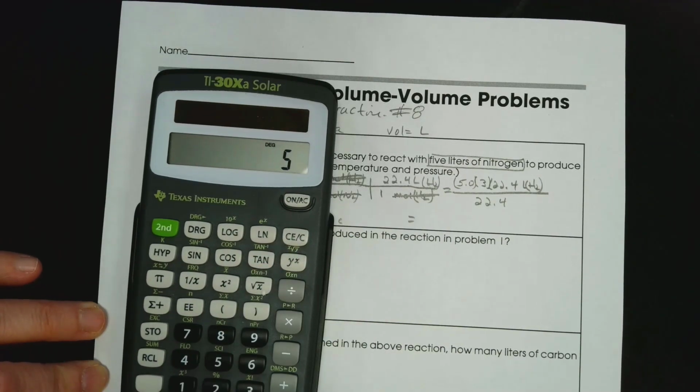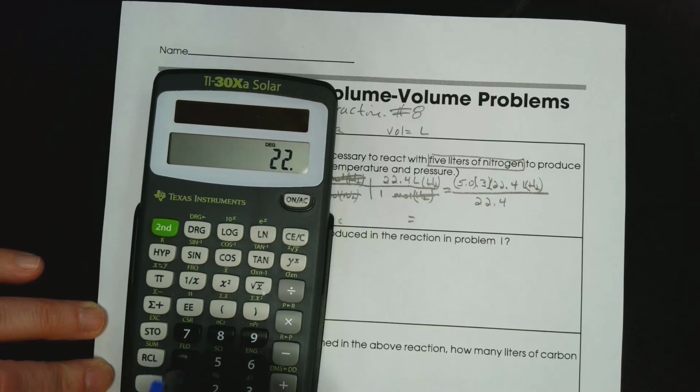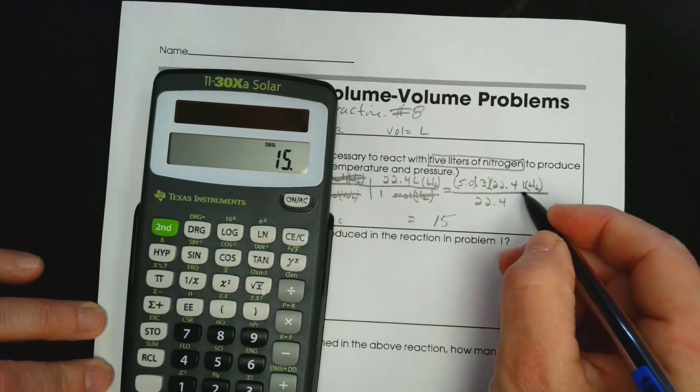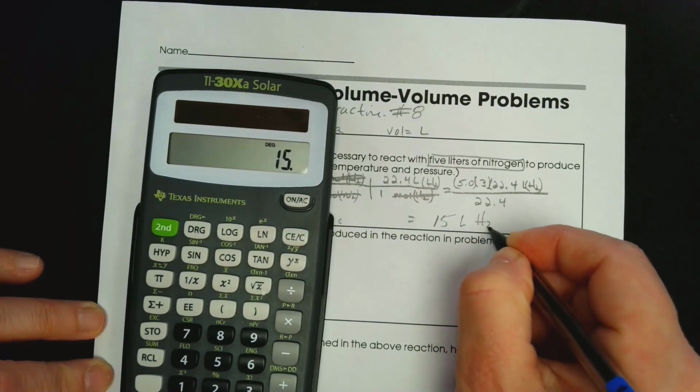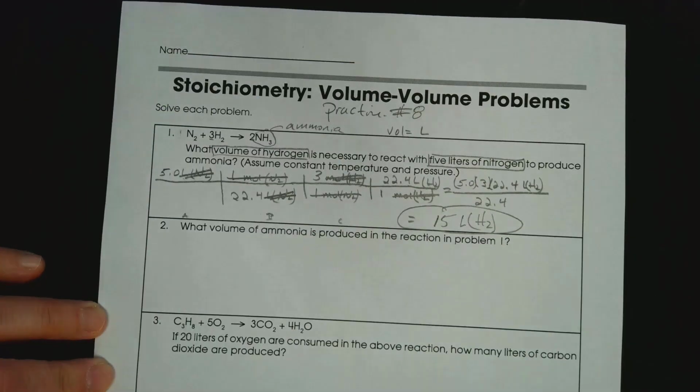We've got 5.0 times 3 times 22.4 equals 336. And we're going to divide that by 22.4. That leaves us 15, and don't forget our units, liters of H2, and that is going to be our final answer for problem number 1.